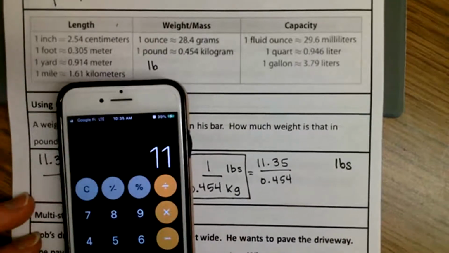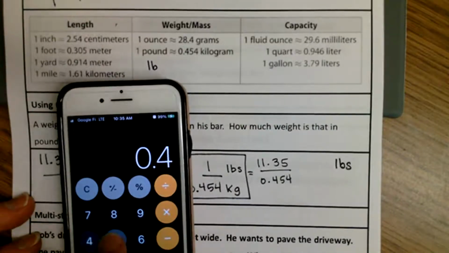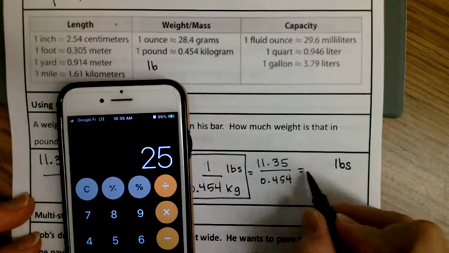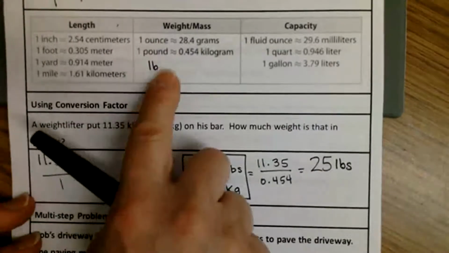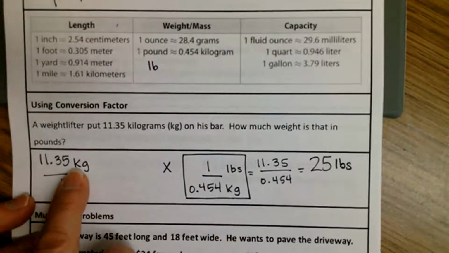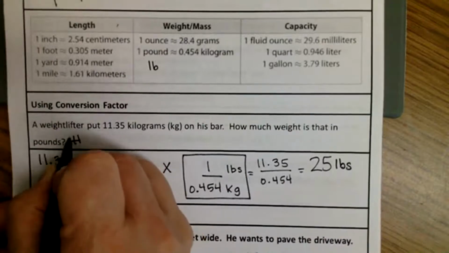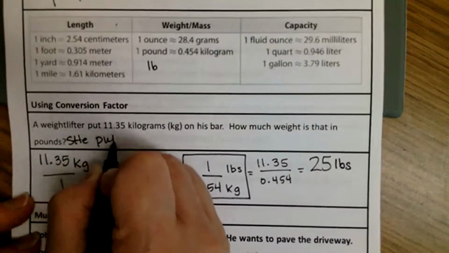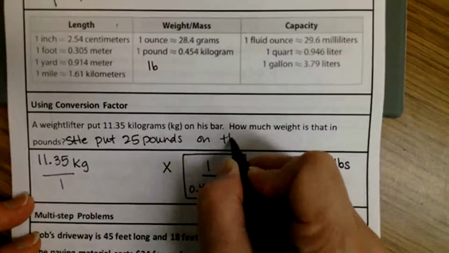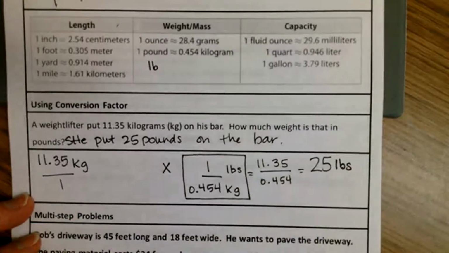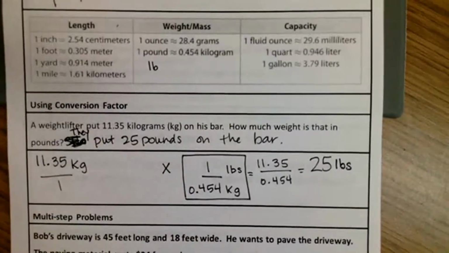I'm going to put 11.35 divided by 0.454. And I get 25 pounds. Okay, so we just used the conversion factor from the table to go from kilograms to pounds. So he put, or she put, could be a girl, we all know, 25 pounds on the bar. We can just say they, because we don't know. They put 25 pounds on the bar.